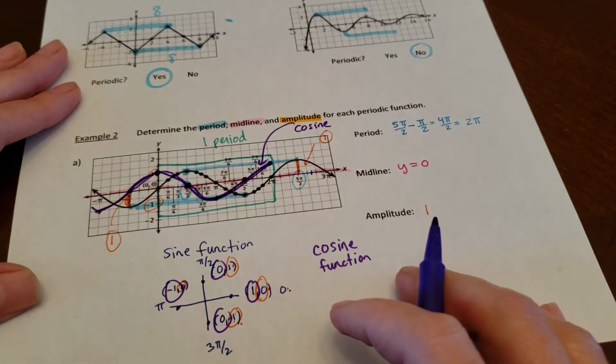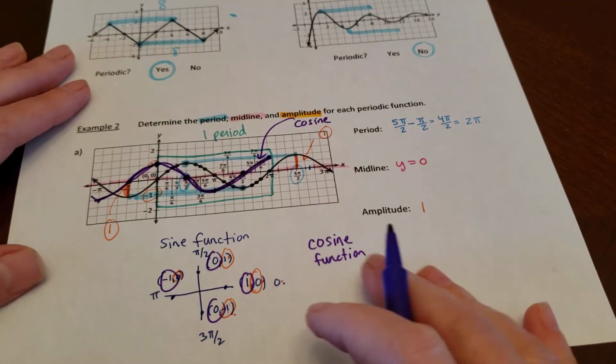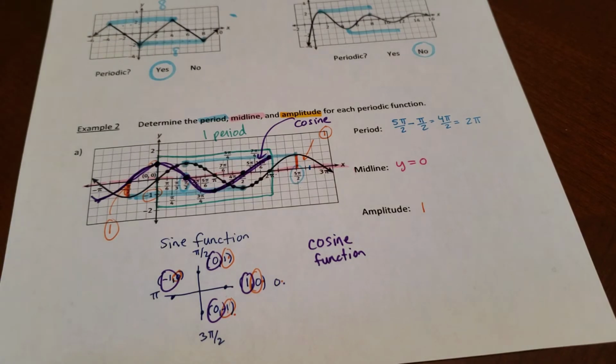So they're very, very similar. We're not going to do a whole lot with them. You'll do a lot more when you go to pre-calc next year. But just so you could kind of see a sine function versus a cosine function. So again, they look very similar on how the waves go.